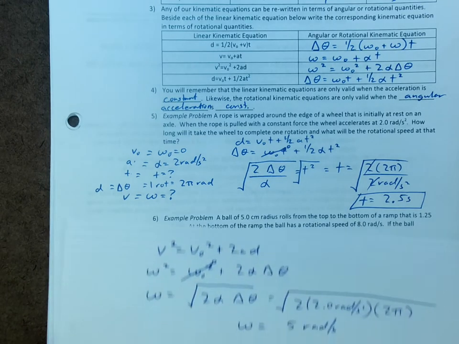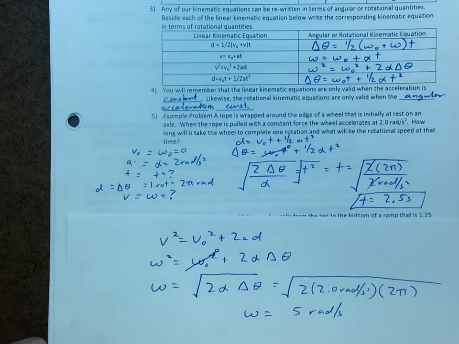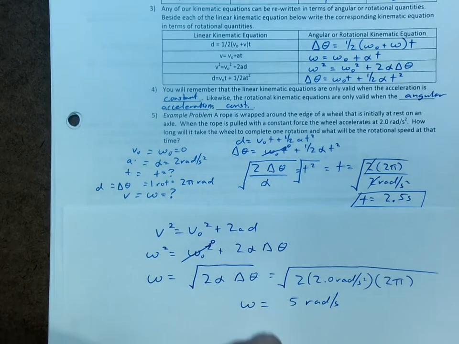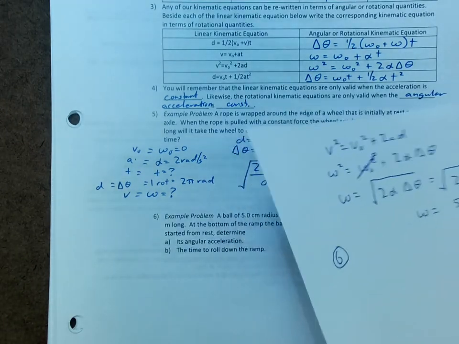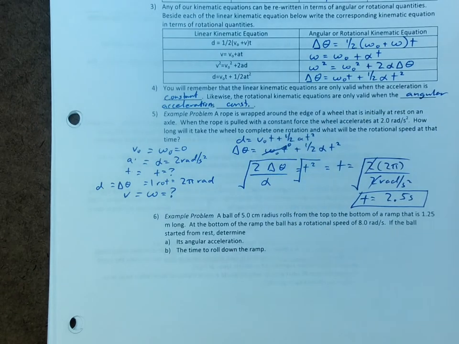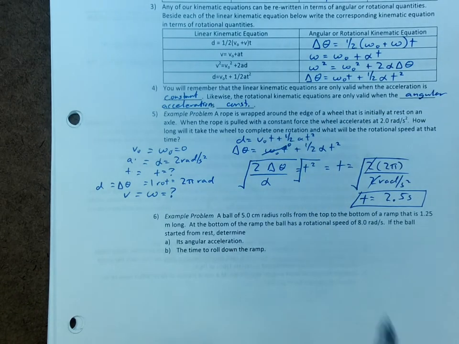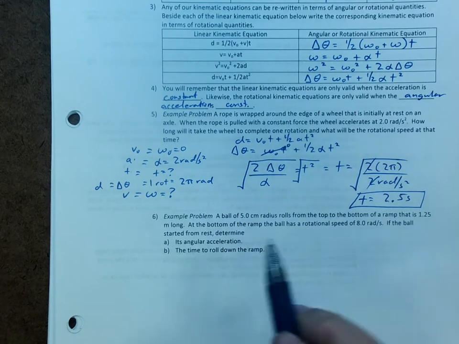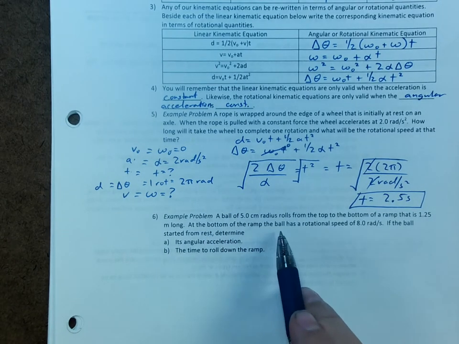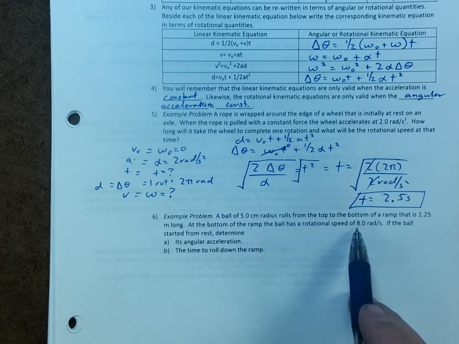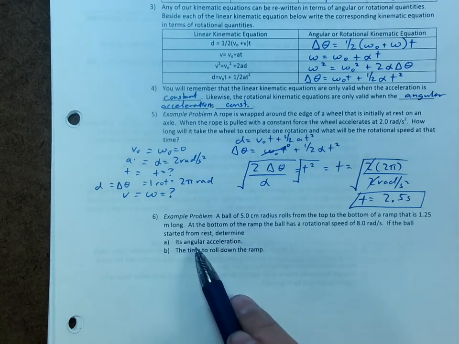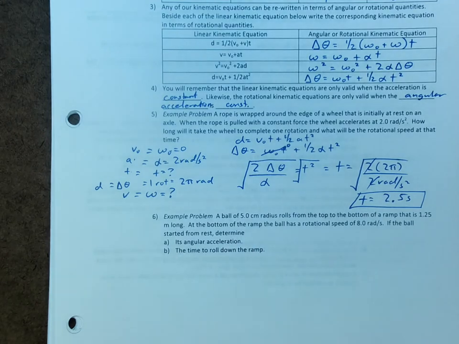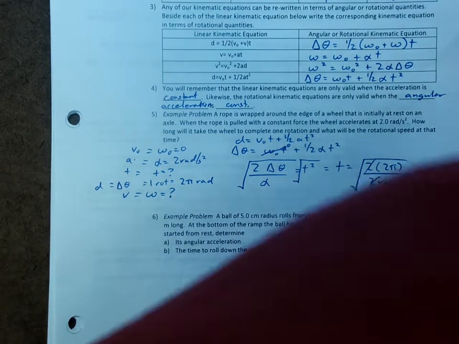One more problem. Number 6. A ball of radius 5 centimeters rolls from the top to the bottom of a ramp that's 1.25 meters long. At the bottom of the ramp, the ball has a rotational speed of 8 radians per second. If the ball started from rest, determine the angular acceleration and the time to roll down the ramp. Okay, let me get a larger piece of paper to work on.